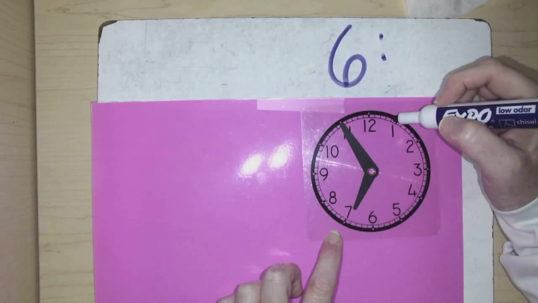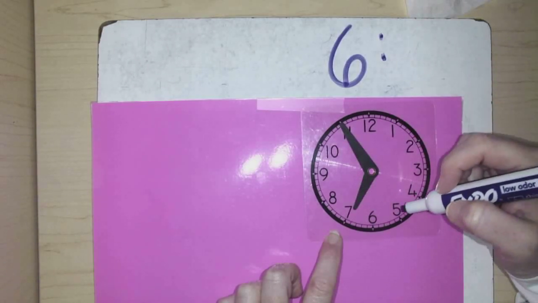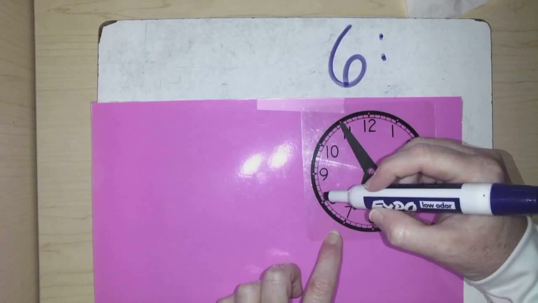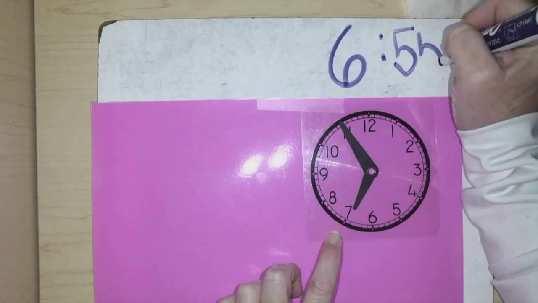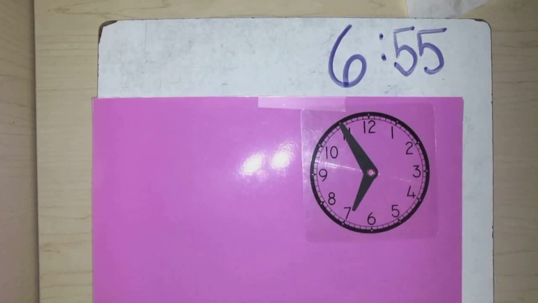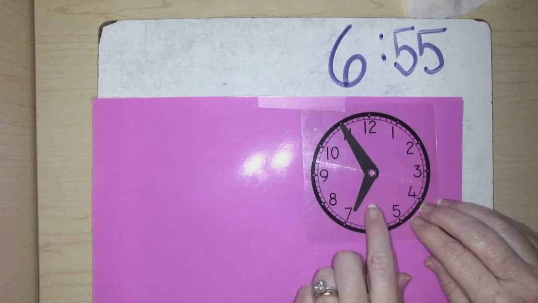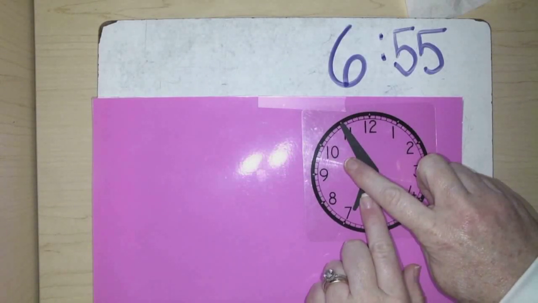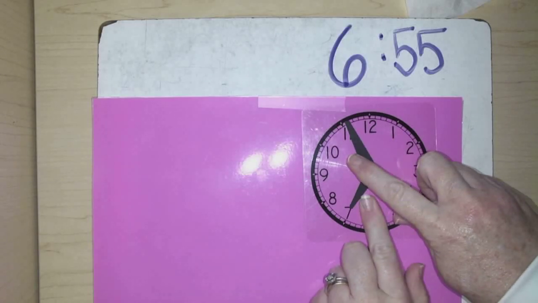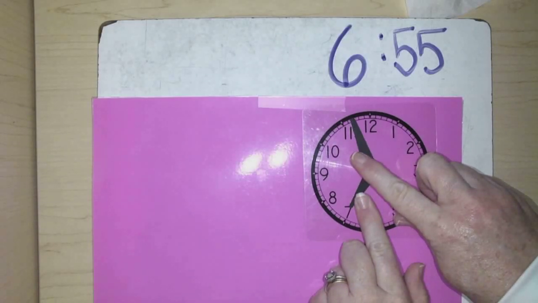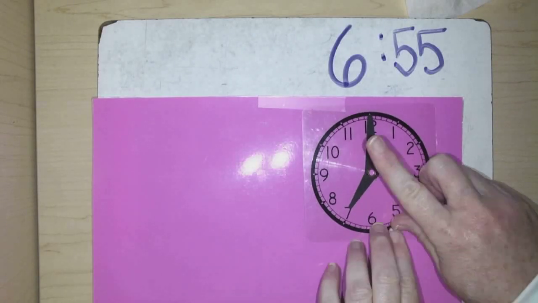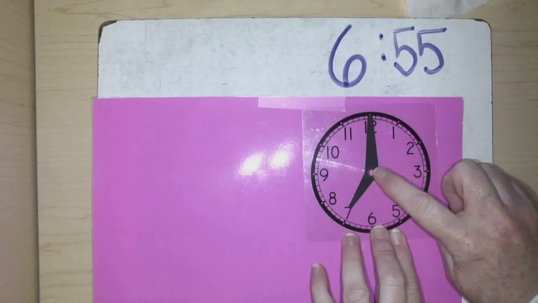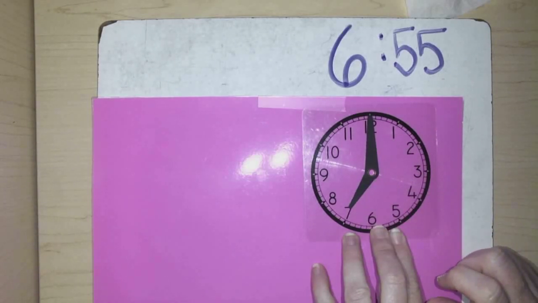All right, and then let's count the minutes. 5, 10, 15, 20, 25, 30, 35, 40, 45, 50, 55. Okay, it's 6:55. Well, you might be thinking, well, it's almost to the 7. You are right, because as that minute hand ticks around, the hour hand goes with it. And as it ticks around, what number comes after 6? 7. So the next hour would be 7 o'clock.